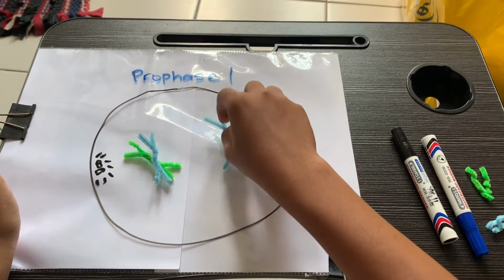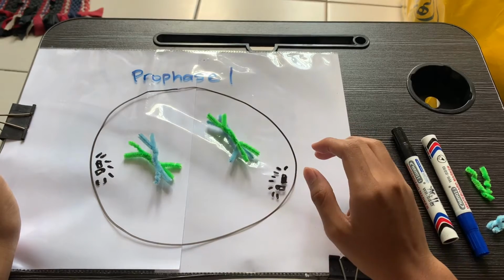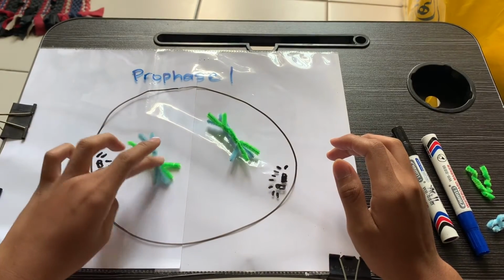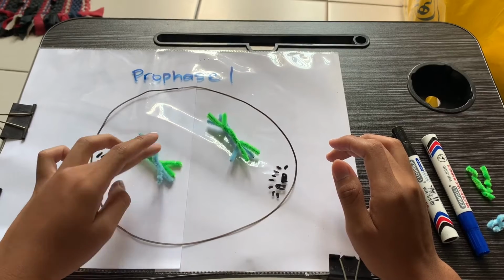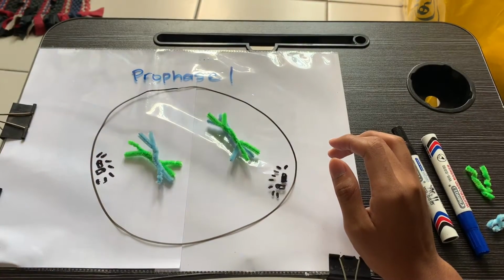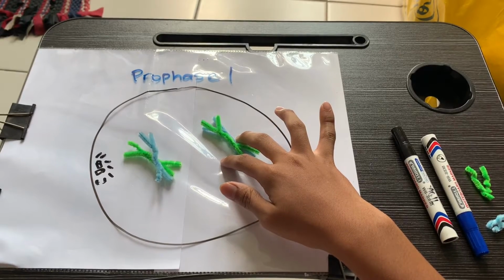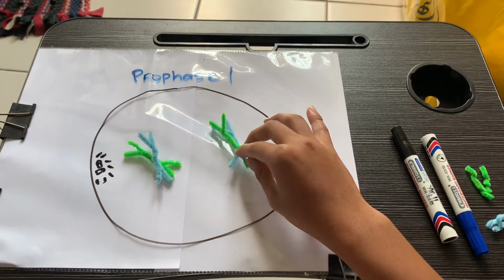They are swapping parts of their chromosomes. In other words, these are pretty much identical except for the changes in their genes, and so they undergo what is called crossing over.